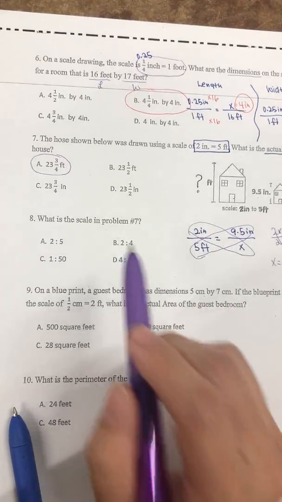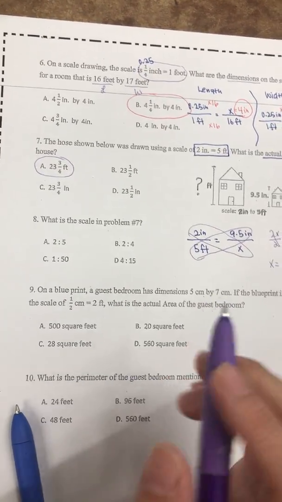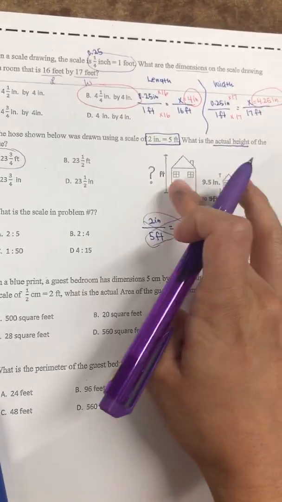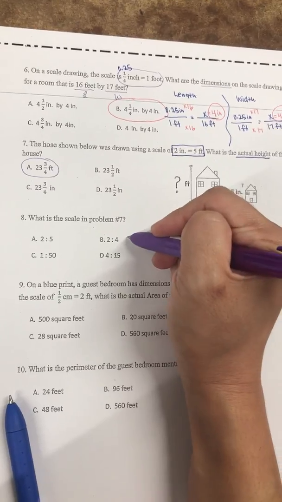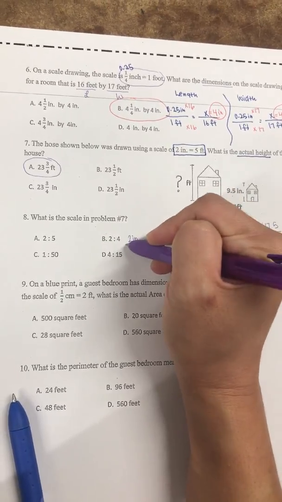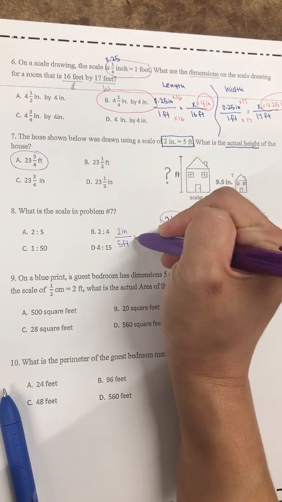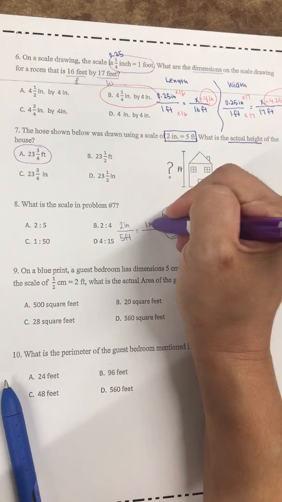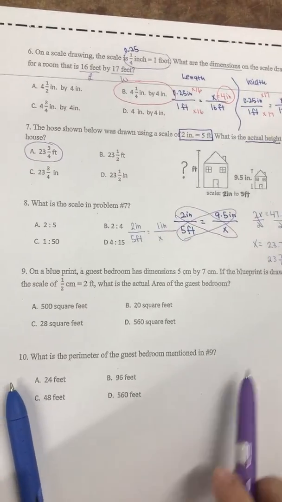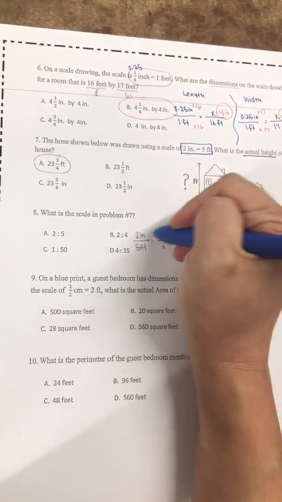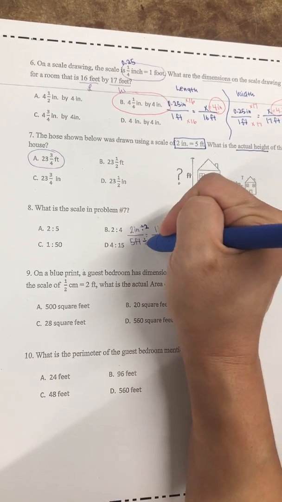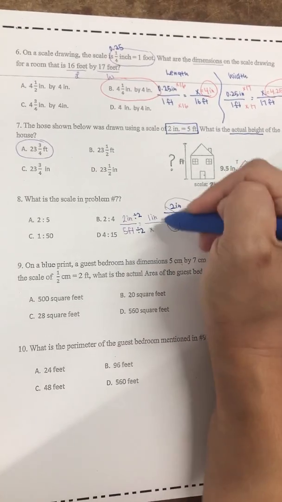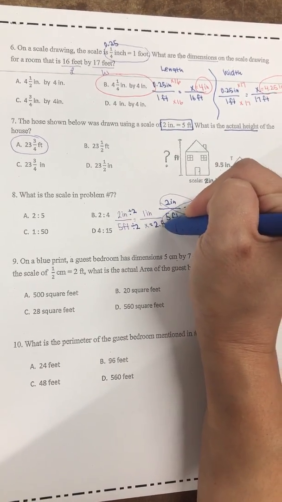Okay. What is the scale in problem number 7? Okay. Now, for the scale, you do not use any of the scale drawing or the real object. Remember, scale is 2 inches represents 5 feet. If 2 inches represent 5 feet, 1 inch would represent how many feet? That's the scale, okay? So you are going to divide both sides by 2. So 2 divided by 2 gives you 1. So 5 divided by 2 is 2 and 5/10.